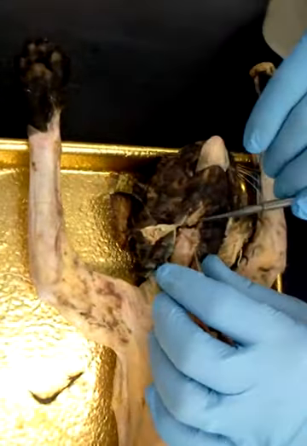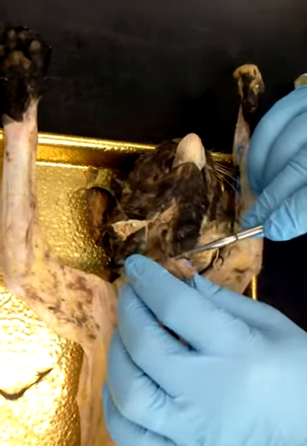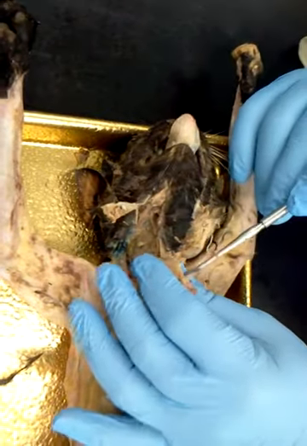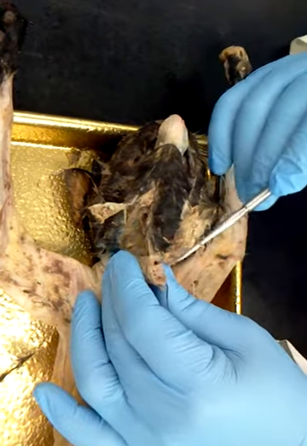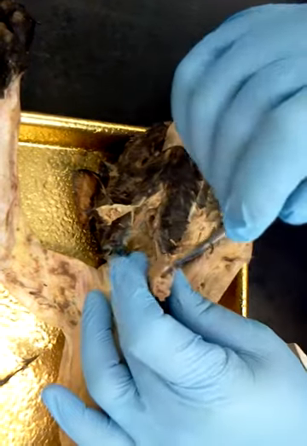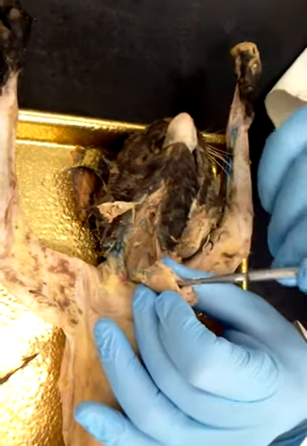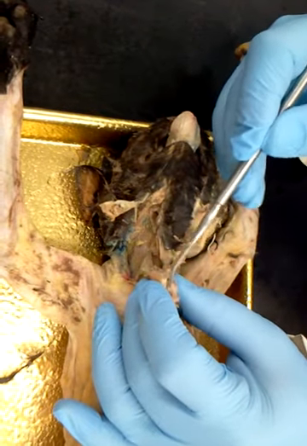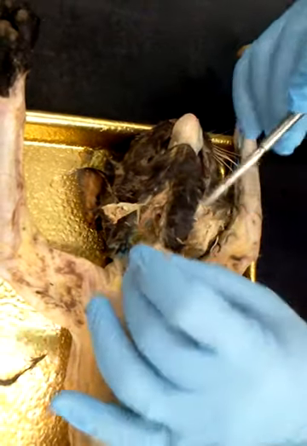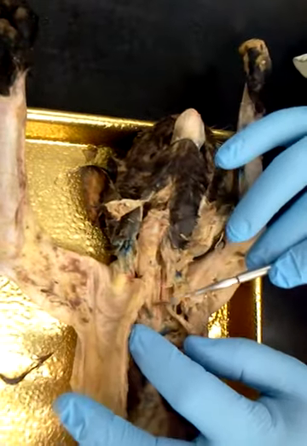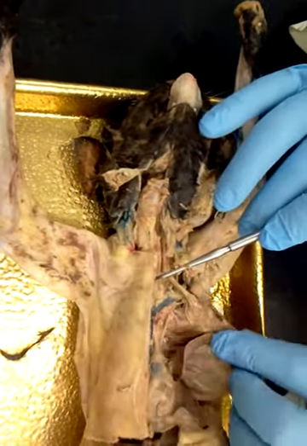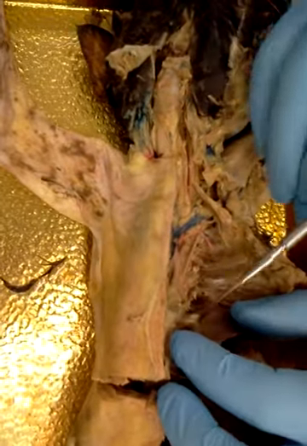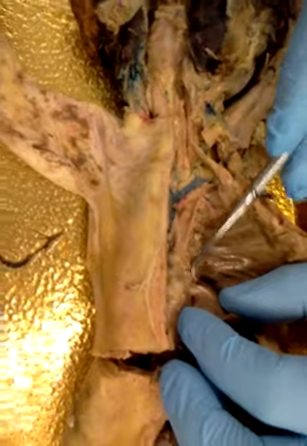So let's do the respiratory system first, all right? So we open this up. All right, there's the esophagus right there. That's the epiglottis, the flap that covers the hole right there, which is the glottis. And the vocal cords are on either side. Trachea. And the trachea will lead all the way down to the primary bronchi, or bronchus, right here to the lungs.